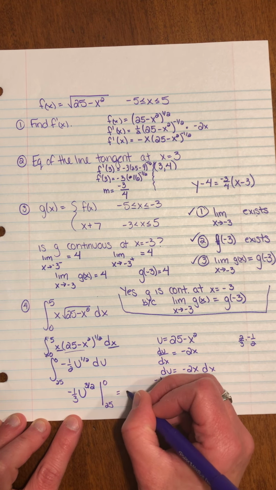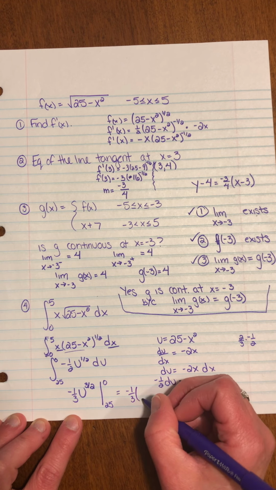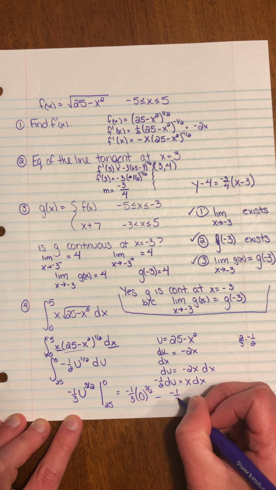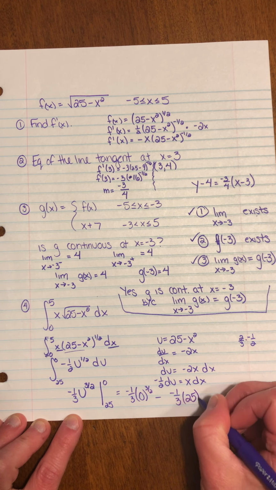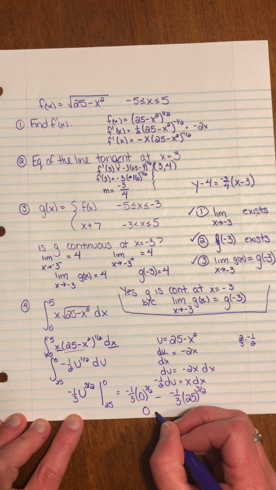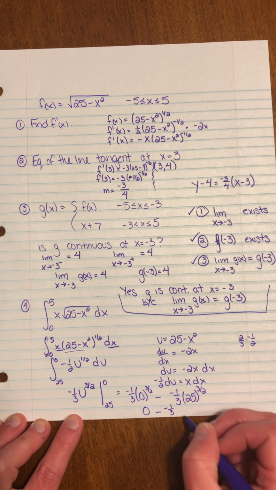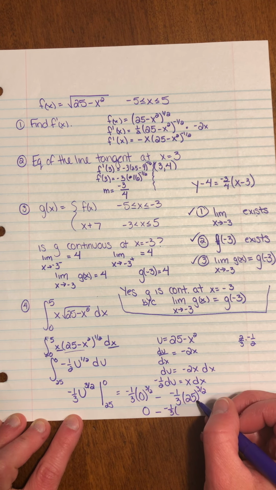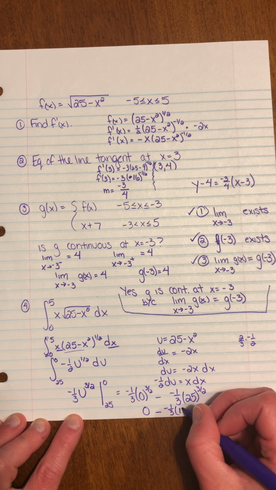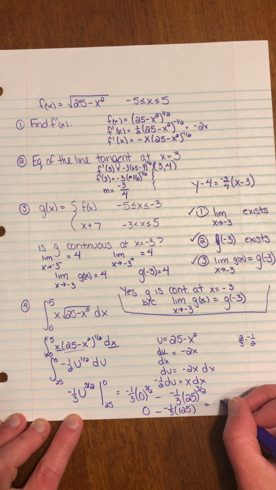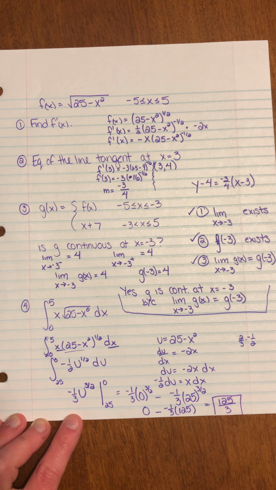So we plug in negative 1/3, top bound is 0 to the 3/2, minus negative 1/3 times 25 to the 3/2. So we've got 0 minus negative 1/3 times, now we do the exponent, power over root. The square root of 25 is 5, raised to the third, 125. So minus a negative becomes positive, so it's going to be 125 over 3. Final answer. All right.